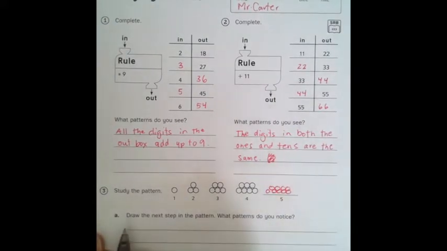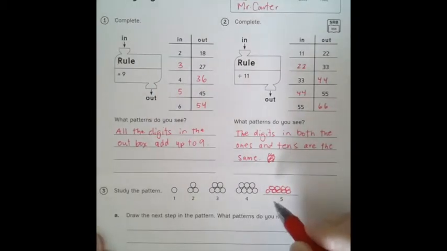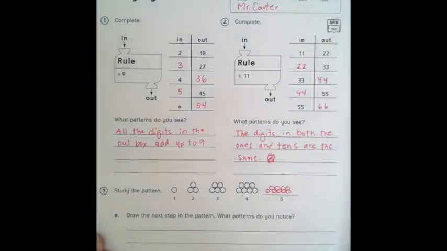So I did question A here. It says, draw the next step in the pattern. What patterns did you notice? Well, again, we noticed that the circles start out with the same number as the step on the bottom and 1 less on the top. That could be an answer.